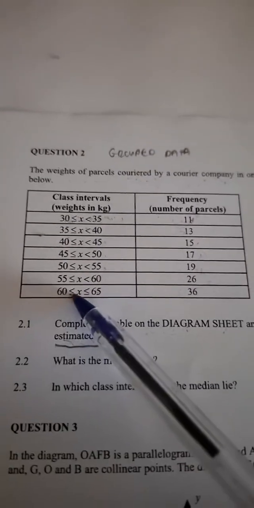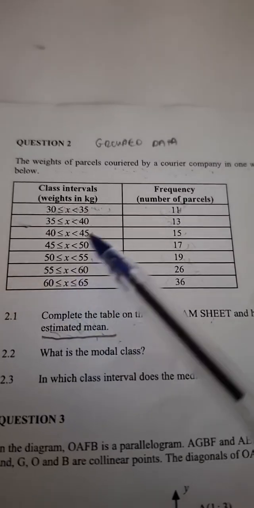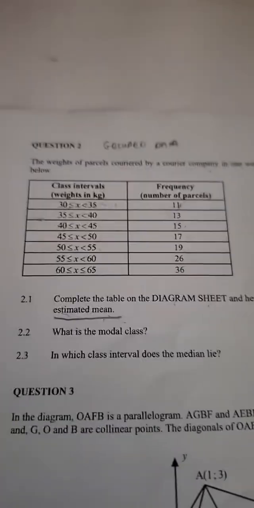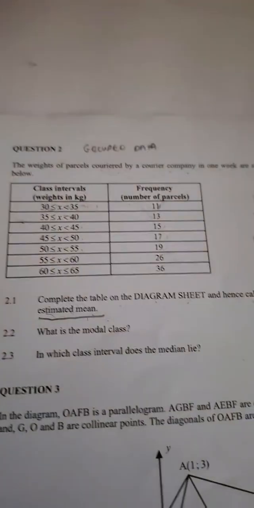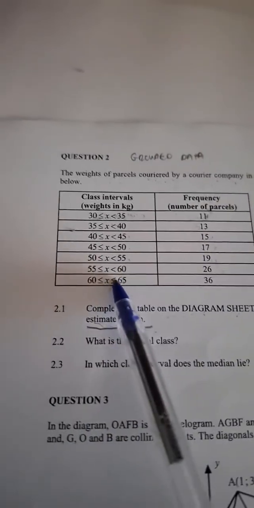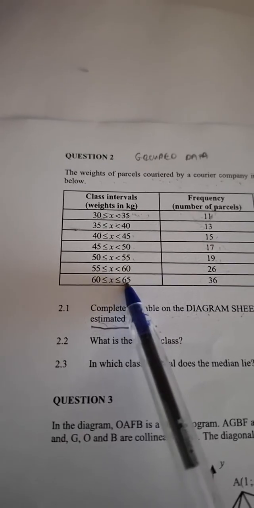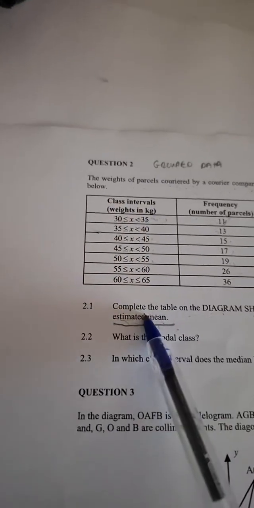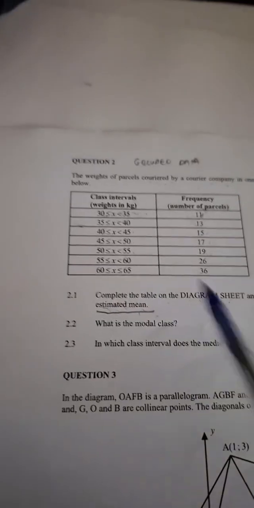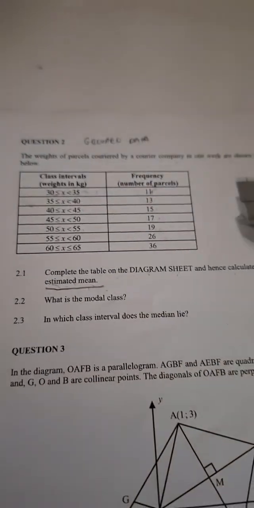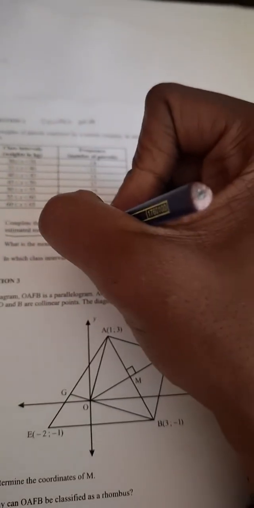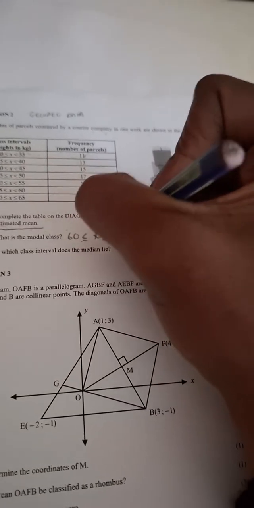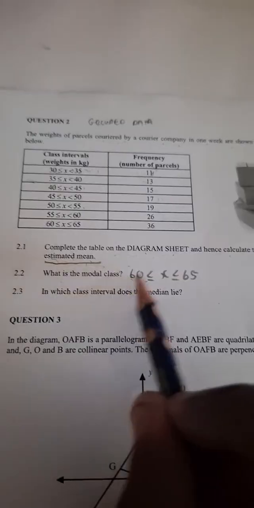But please guys, when you write down that interval, make sure you write it exactly as the inequalities you have up here. Let me just check that. Maybe that could have been an error, but it seems like this class interval is including both 60 and 65, and that is how it was produced to us. So we write that interval exactly as you see it, guys. We simply say x is greater than or equal to 60 but less than or equal to 65. That is the modal class.